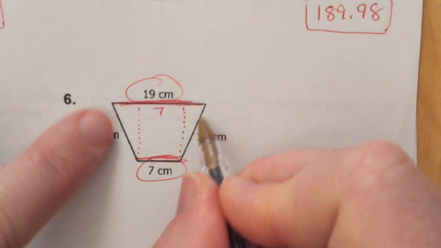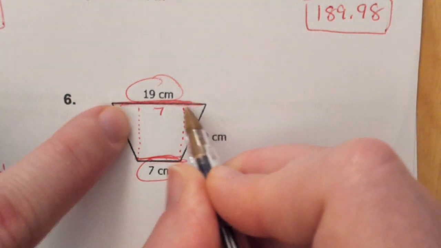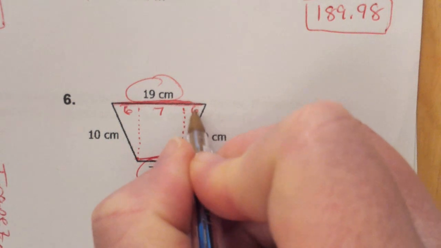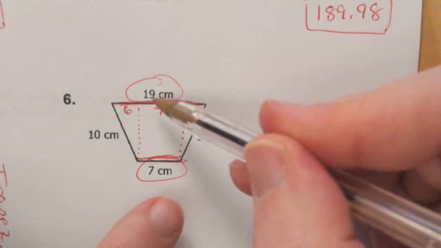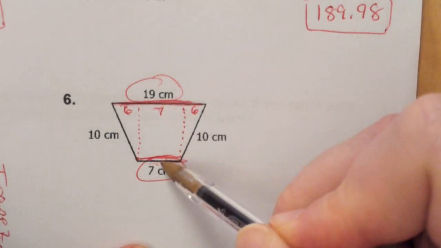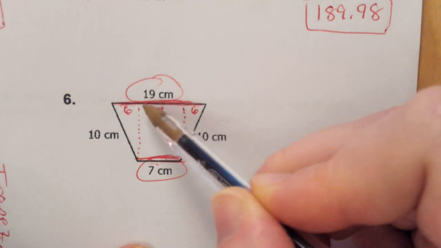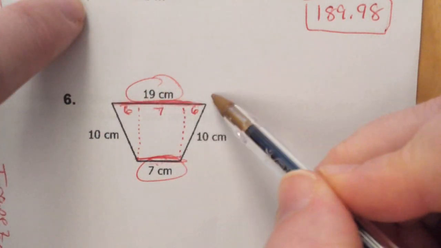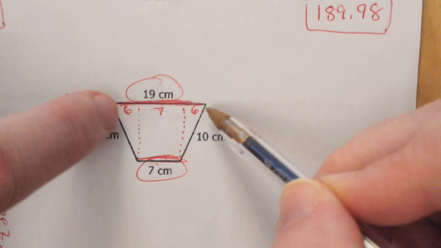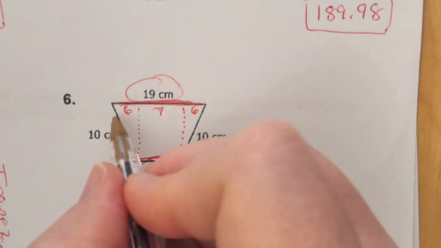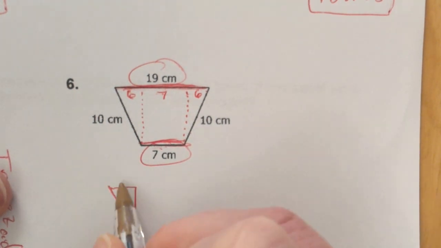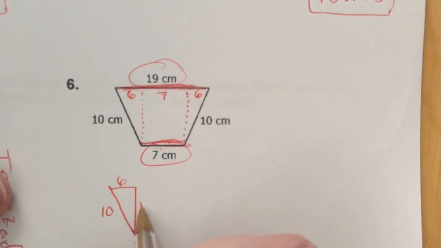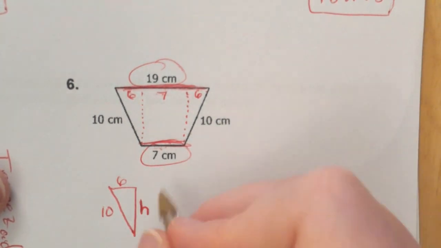If I have 12 left over, and you see how these two sides are equal, that means these two little legs would be equal. So this would have to be 6 and 6 in order to make a total of 19. One more time: I know that this is 7 because we're trying to make a rectangle, and if all this is 19 and I already used 7, I have 12 left over, so this would have to be 6, and that would have to be 6. Now let's focus on just this triangle. I know this is 6, this is 10, and this will be the height. So we need to go find that height.